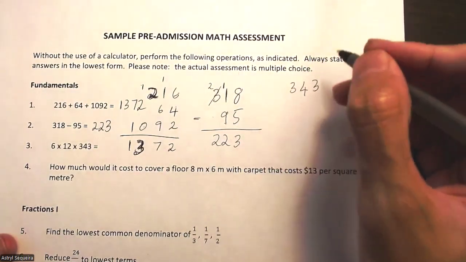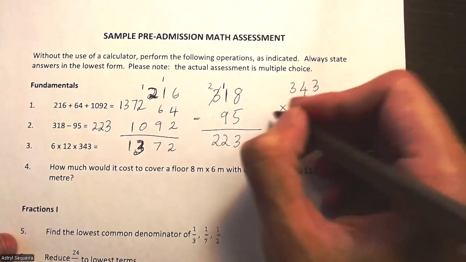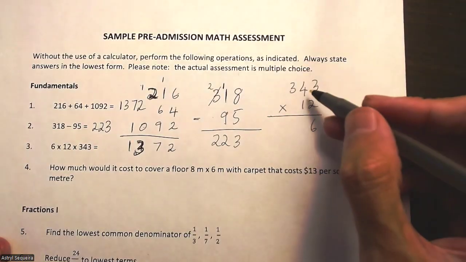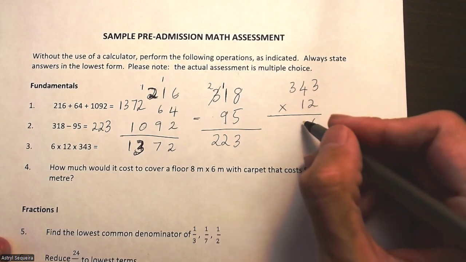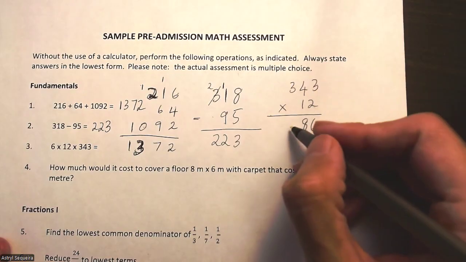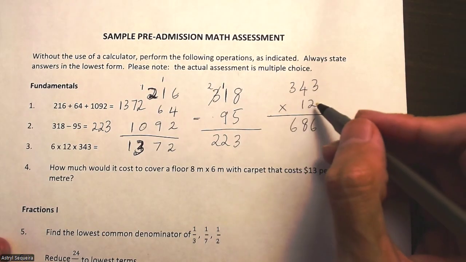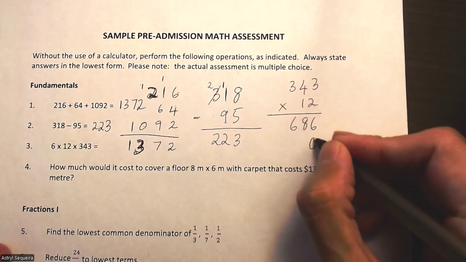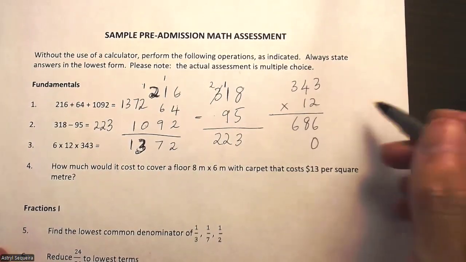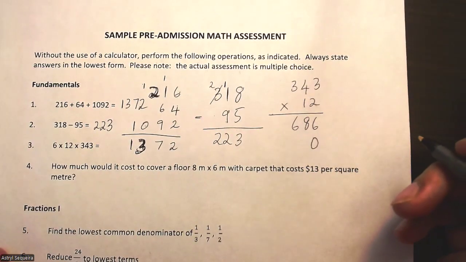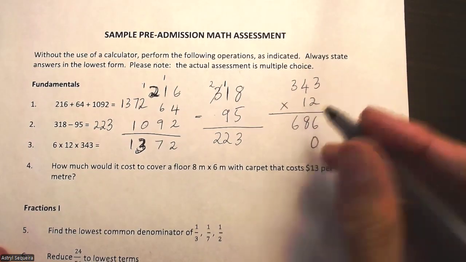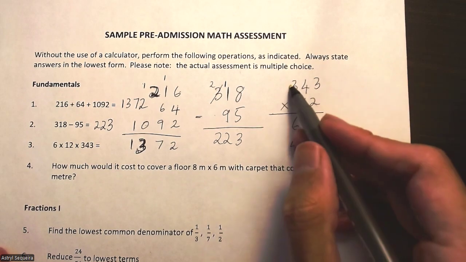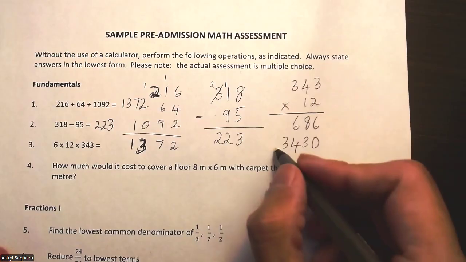Let's start by doing 343 multiplied by 12. 3 times 2 is 6. Then I'll do 4 times 2 is 8. 3 times 2 is 6. So you want to multiply them all by the first number. Then when you go to the next row, you want to first put a placeholder of 0 always when you're multiplying with the second number, because that's in the 10 positions. 3 times 1 is 3. 4 times 1 is 4. 3 times 1 is 3.